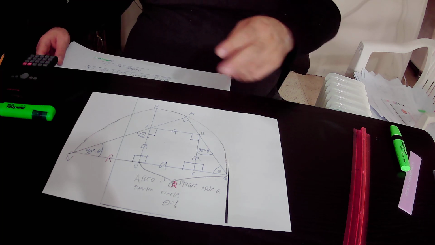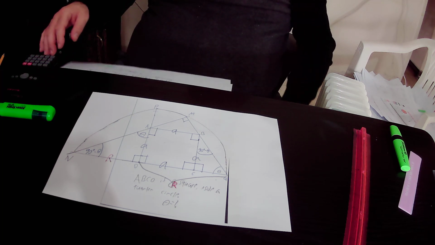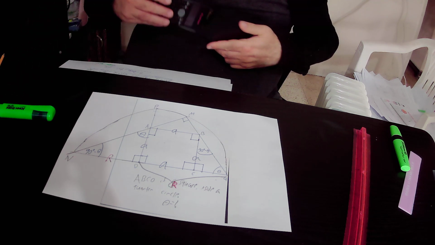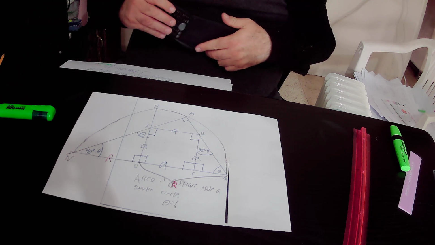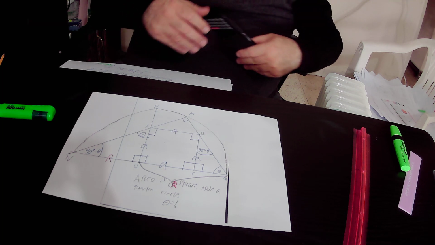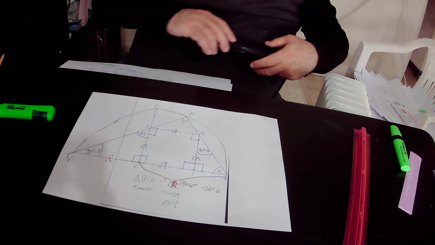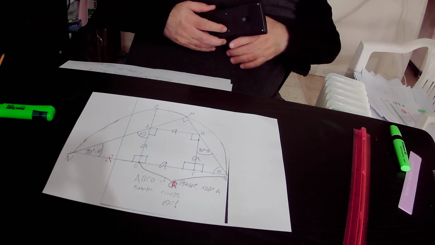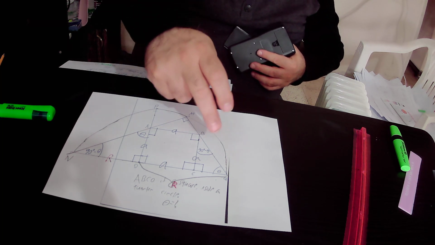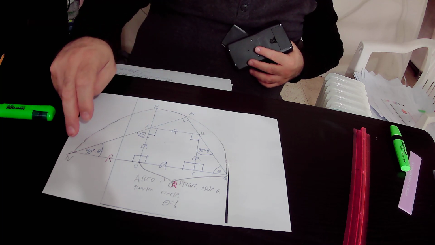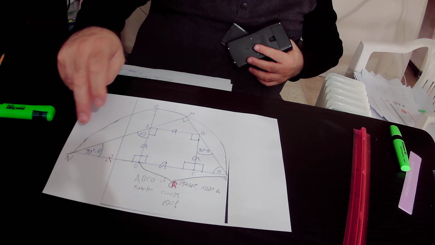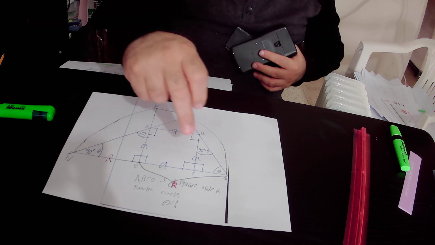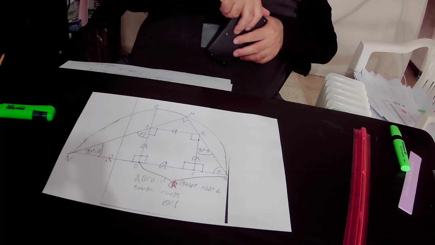In order to find out the value of angle theta, we made a construction. Actually, we extended line segment MA, and we also extended line segment QO until they intersect with each other at point N. Point N is the intersection point of the extended MA and the extended QO.